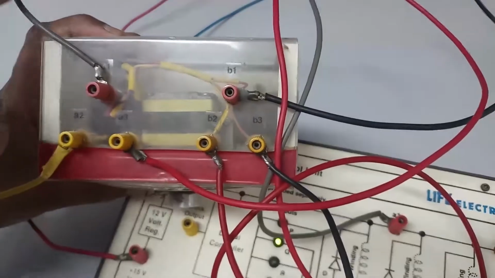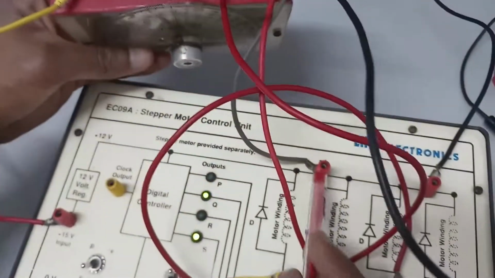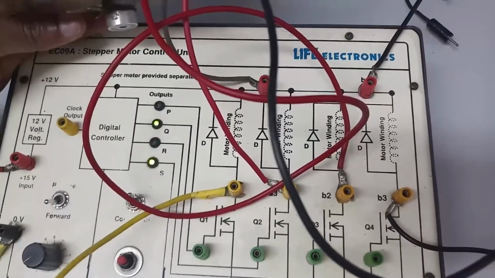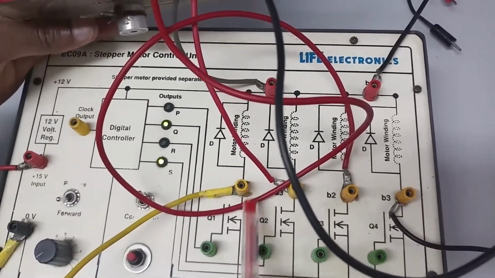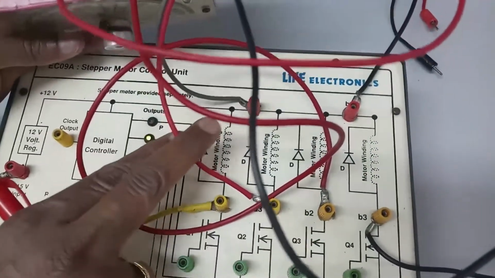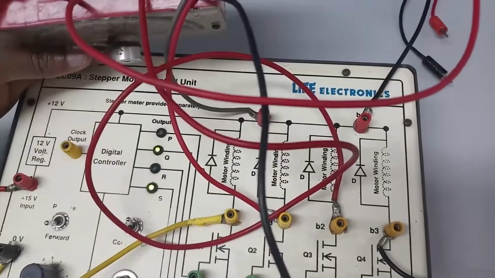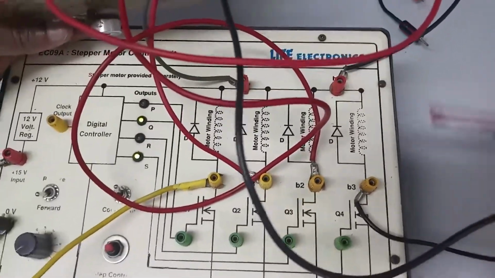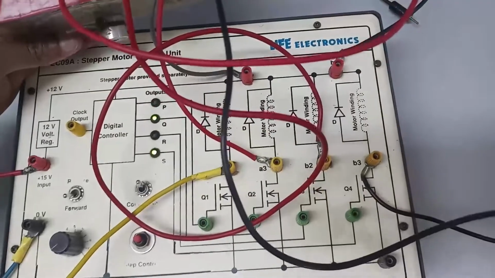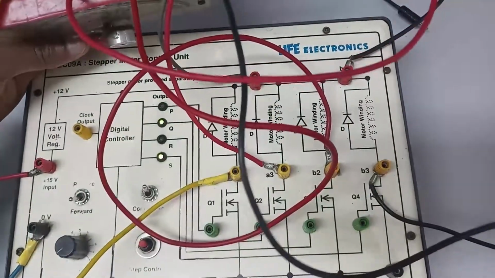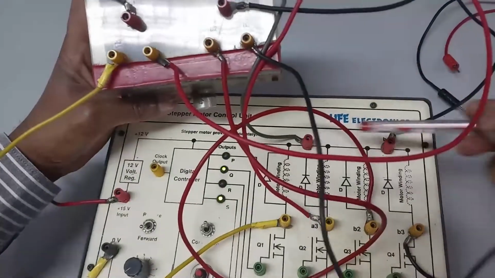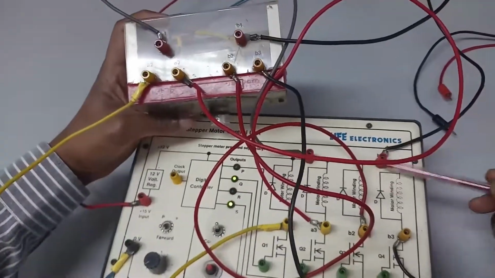You can see here the A1 wire is connected to the A1 point of the module. Then A2 has come to the Q1 point. A3 has come to the Q2 point. Then B1 has come to this particular point here in the module. B2 has come to the B2 point, and B3 has come to the B3 point, which means that A1 and B1 are at the same potential. You can observe here, A1 and B1 are the same potential.